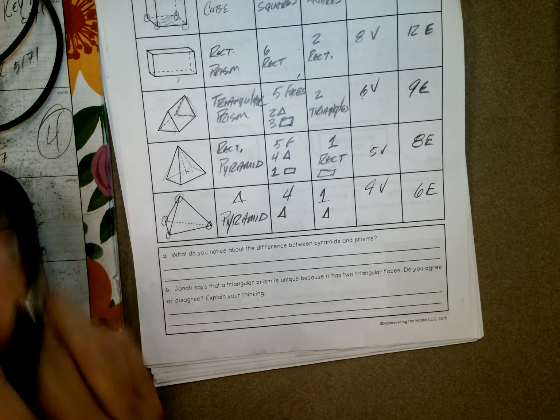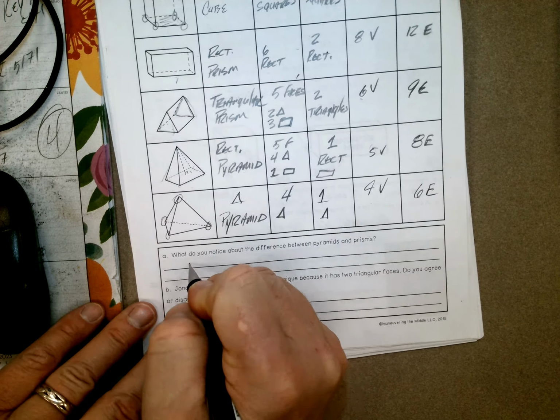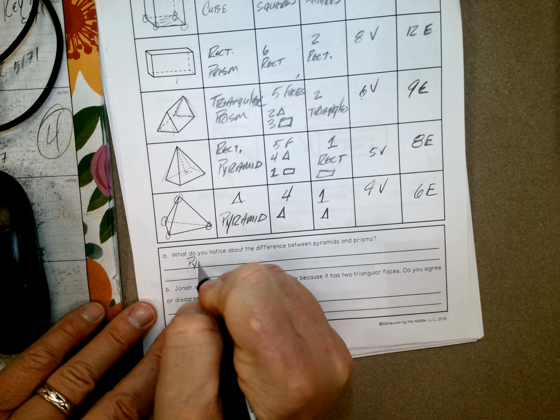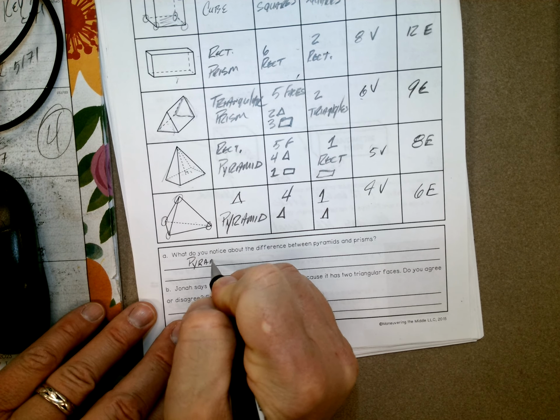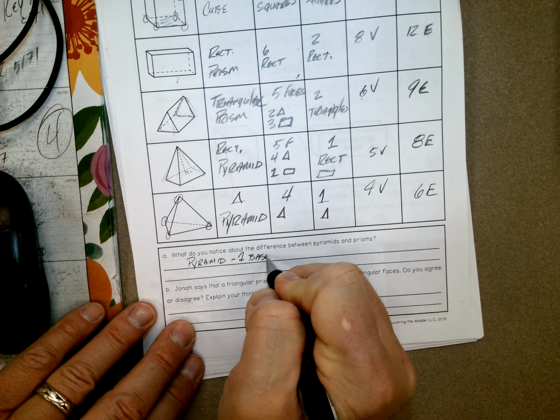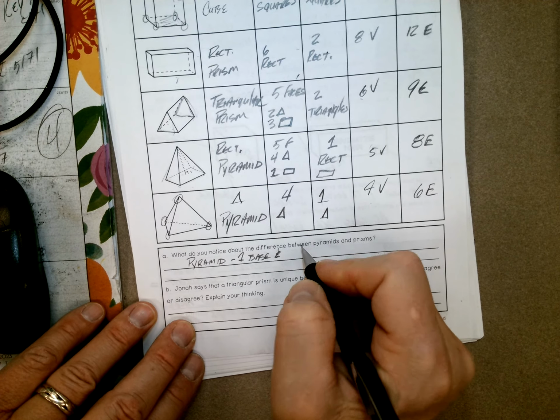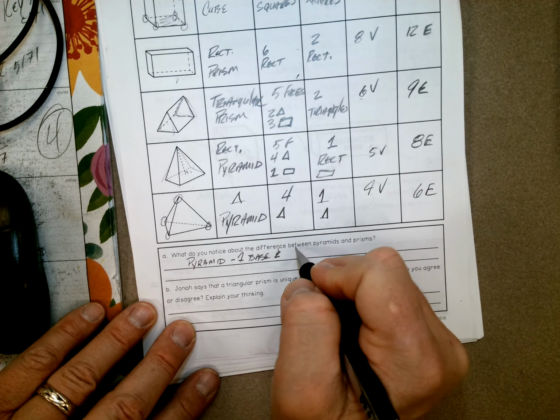What do you notice about the difference between the pyramids and the prisms, right? Okay. Well, the prisms have rectangular faces and 2 bases. A pyramid has triangular faces and 1 base. So a pyramid has 1 base and triangular faces.